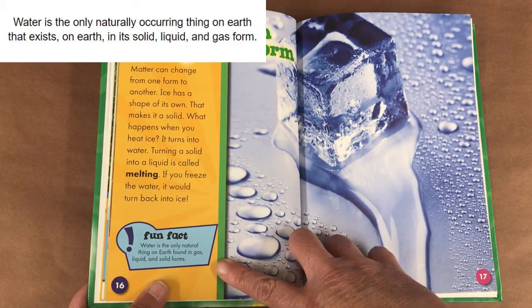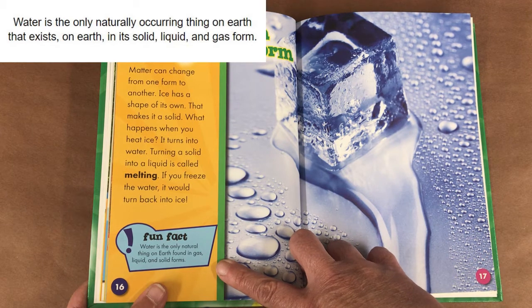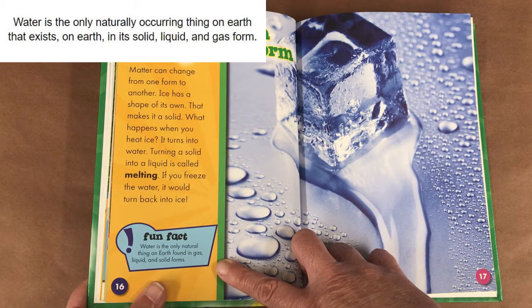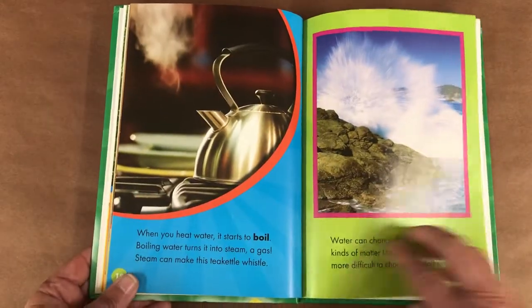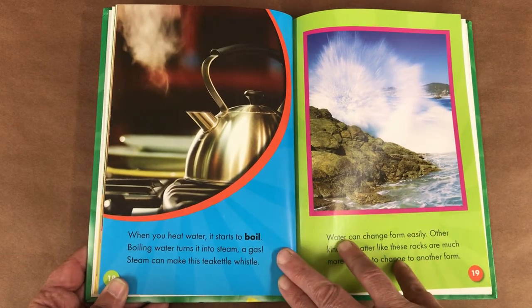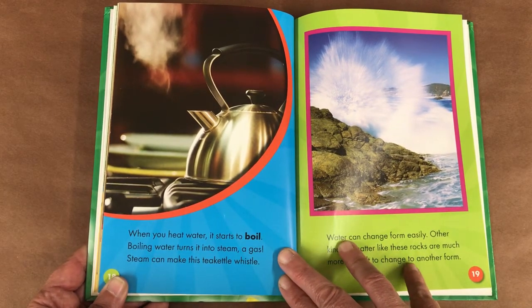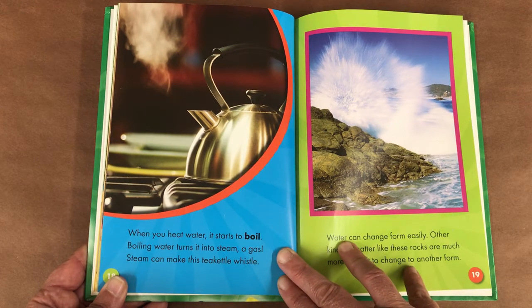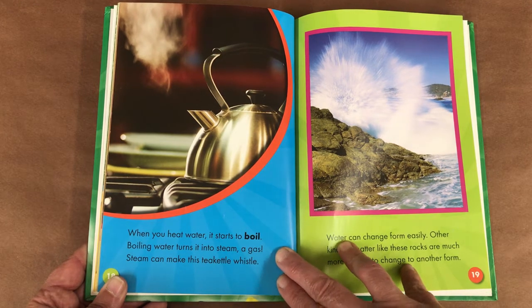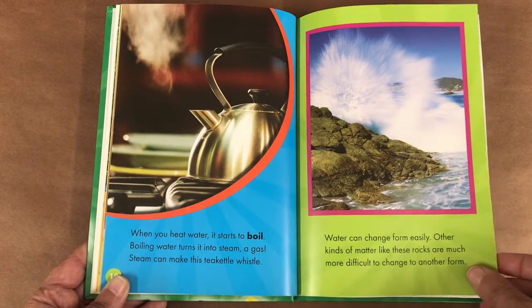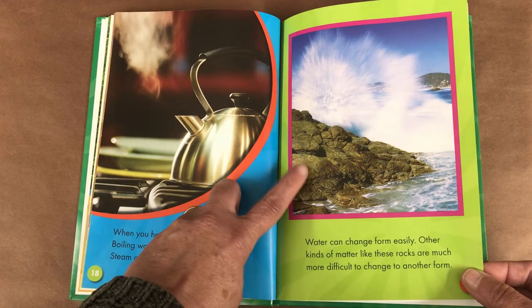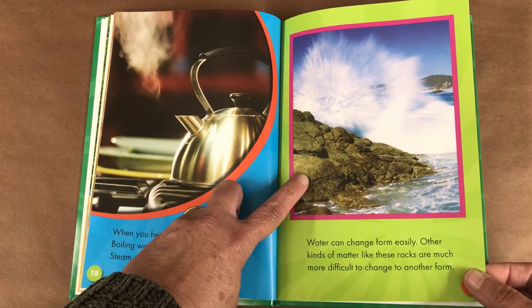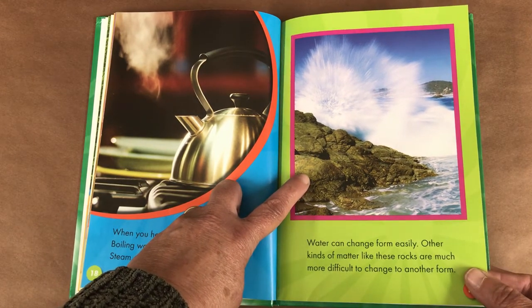Fun fact. Water is the only natural thing on Earth found in gas, liquid, and solid forms. When you heat water, it starts to boil. Boiling water turns it into steam, a gas. Steam can make this tea kettle whistle. Water can change form easily. Other kinds of matter, like these rocks, are much more difficult to change to another form.